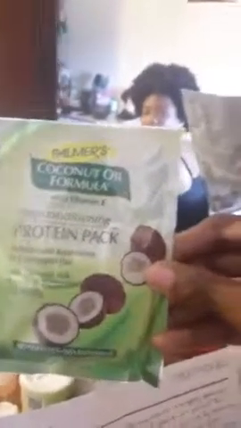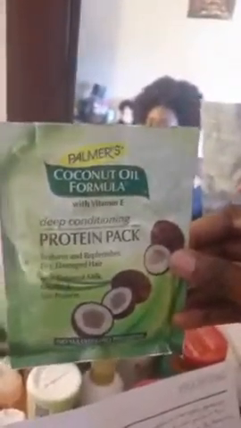Hold on. So this is what it looks like. She can use this to deep condition her hair, right? Ever so often. There's also Organic Root Stimulator Olive Oil Replenishing Conditioner. So those are just a few.